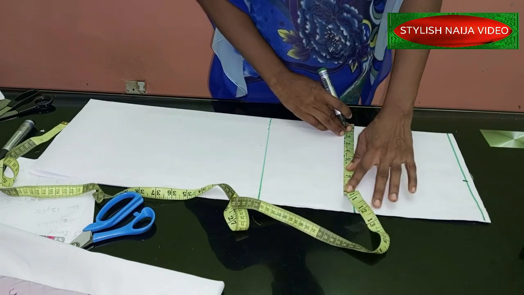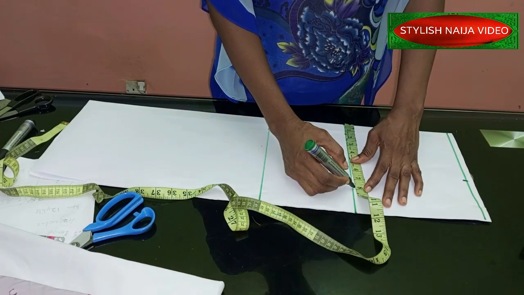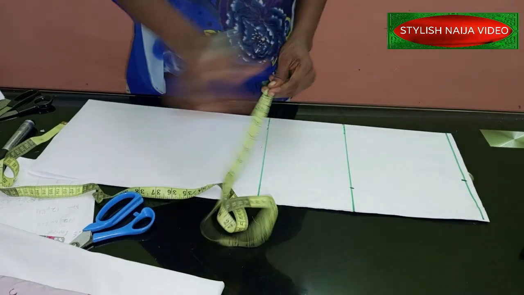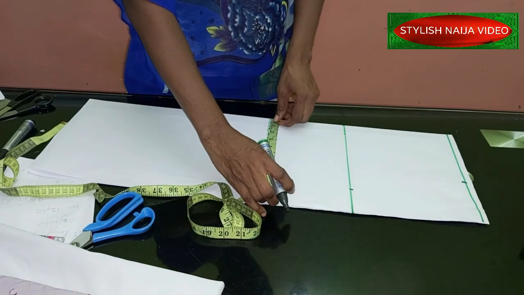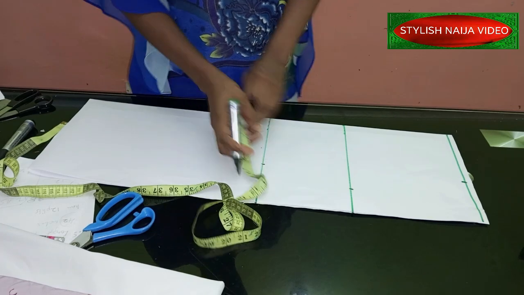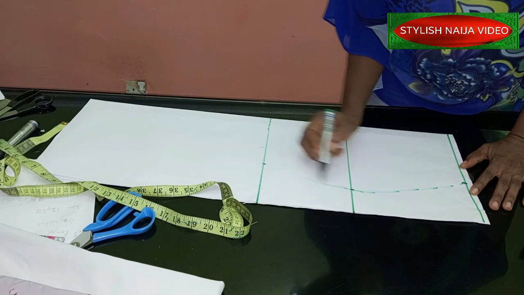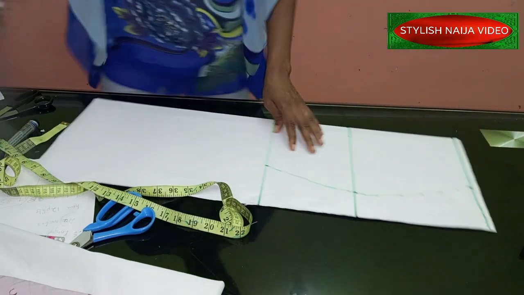I'll divide my hip measurement into 4 also, and add my hip measurement here on this line. And then on the knee line, I'll reduce my hip measurement by 2 inches and add it here on the knee line. So these are all of my points. So you see how easy it is.